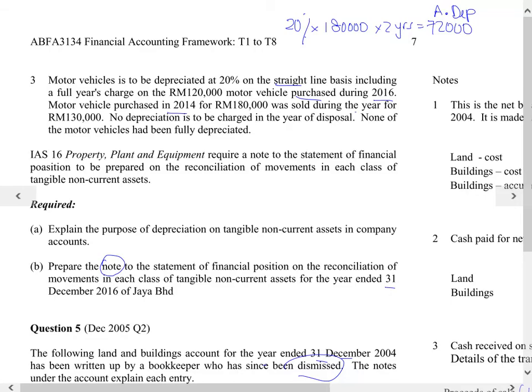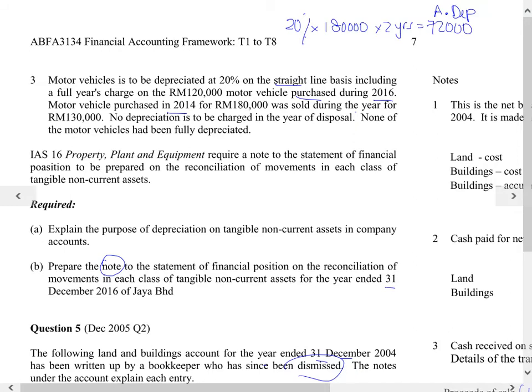How many years already depreciated? We are now in 16. Already depreciated 2 years. 1 year how much? So 180 times 20%, 1 year, times 2. This is my total depreciation for this asset I'm disposing. So this is the cost. This is the accumulated. So take out the cost, take out the accumulated.